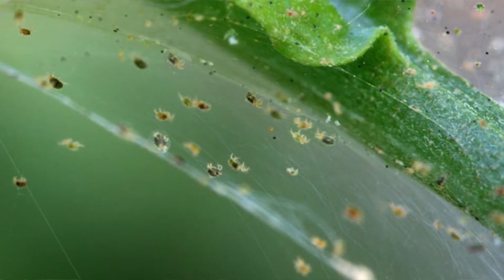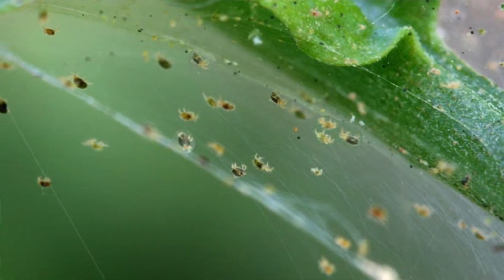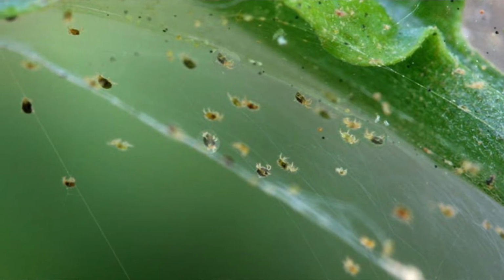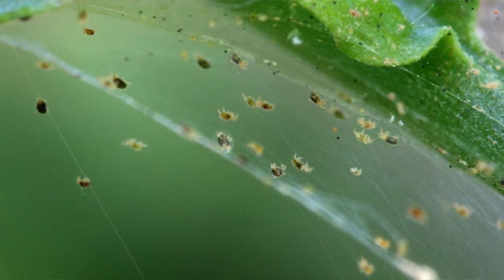Oh, spider mites. Spider mites are another common houseplant pest, and those are a little harder to see. However, if you see webbing on your houseplants, just check. You can use a magnifying glass, but they should be visible to the naked eye, though I'm not 100% sure. So just check if you see webbing. That could be a sign of spider mites.